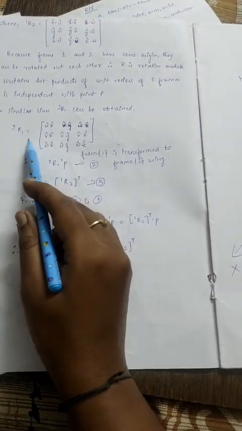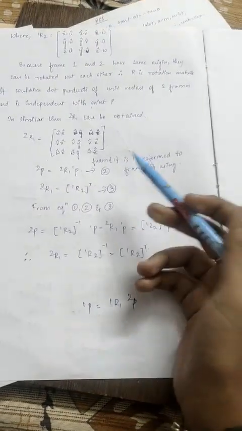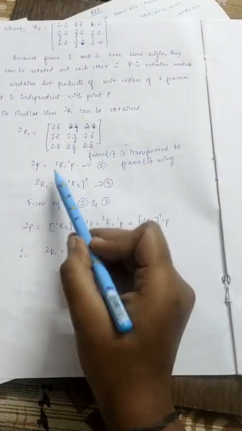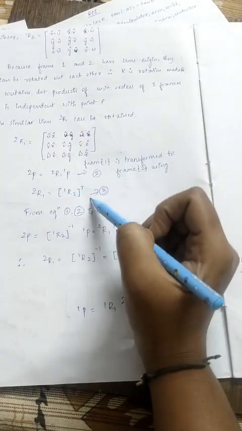So next what we'll write, 2p is equal to 2r1 into 1p. Before, what we had, 1p is equal to 1r2 into 2p. So for 2p it will be 2r1 into 1p. Okay, that says what? 2r1 is nothing but the transpose of 1r2. This transpose is only this. So 2r1 is nothing but the transpose of 1r2.